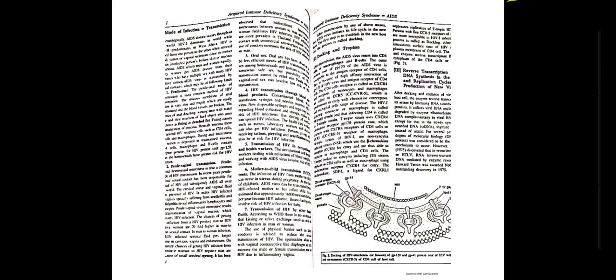Mother to child transmission route. The infection of HIV from mother to child can occur in the uterus during pregnancy. At the time of childbirth, the AIDS virus can be transmitted from an HIV infected mother to her infant child. Transmission of HIV by other body fluids. According to WHO, there is no evidence that kissing or saliva exchange involves risk of HIV infection in men or women.